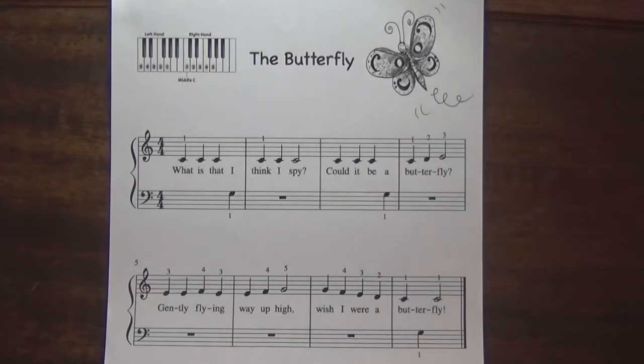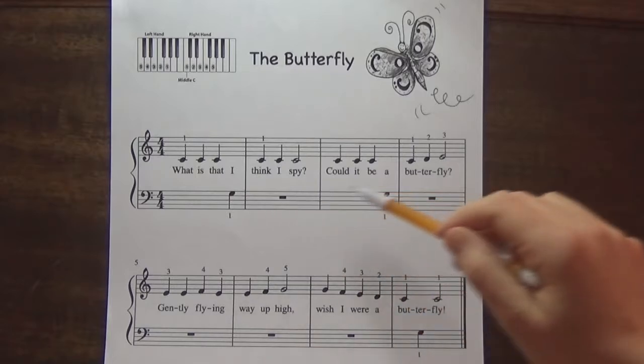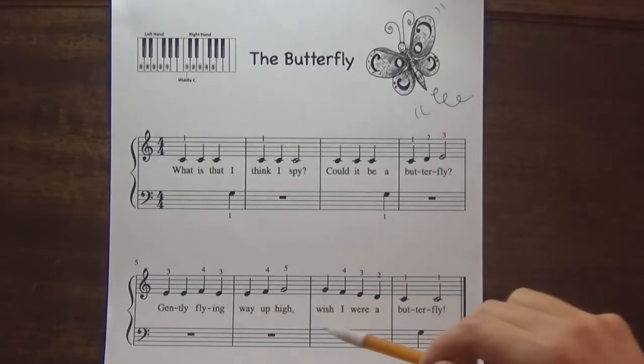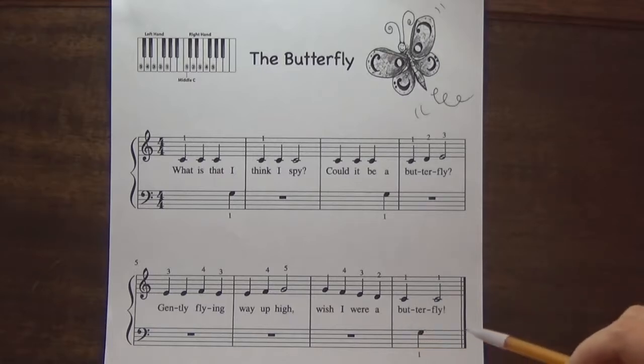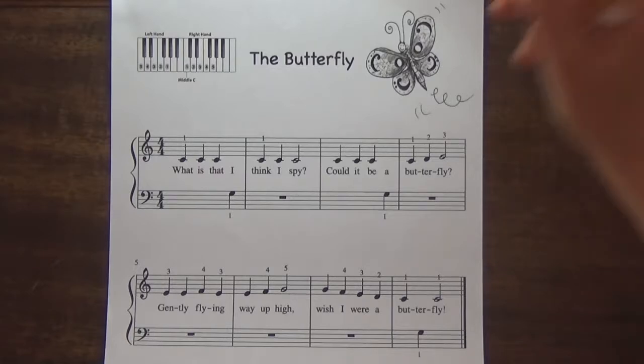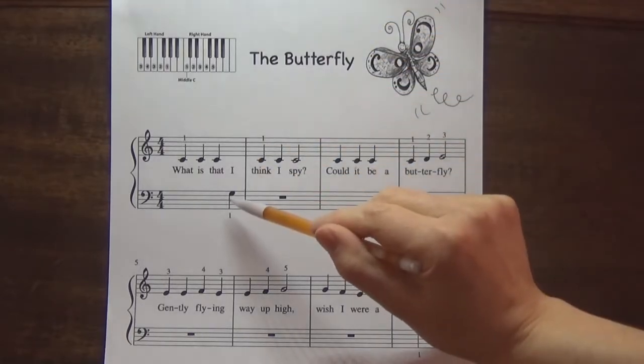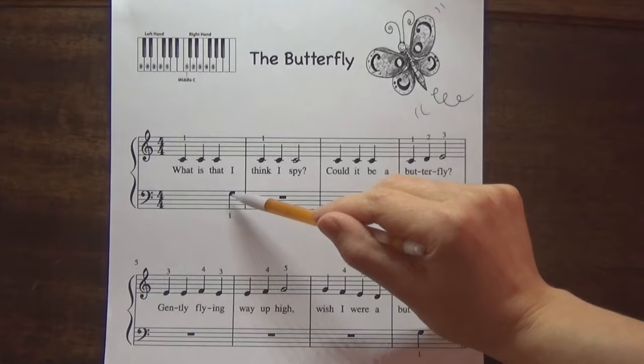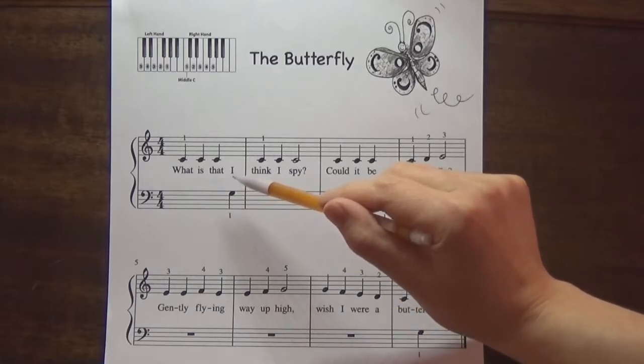Remember bass clef G? Bass clef G. Where was bass clef G? Do you see any bass clef G's in this song? If you see any bass clef G's, point to them. What measure has the first bass clef G? Measure 1, right? There it is. Top space note 4. 1, 2, 3, 4.